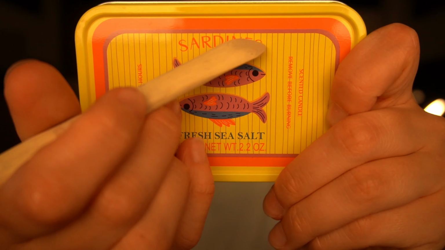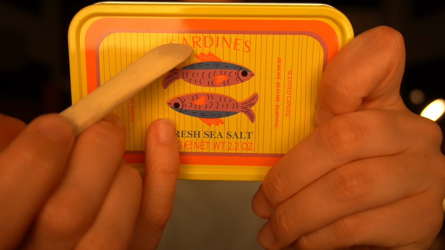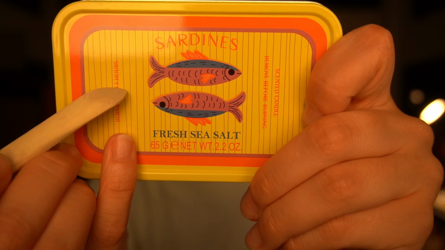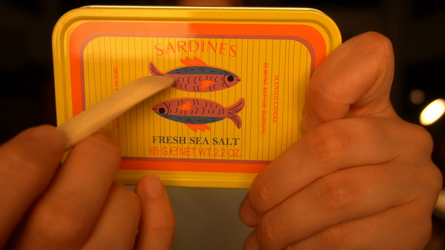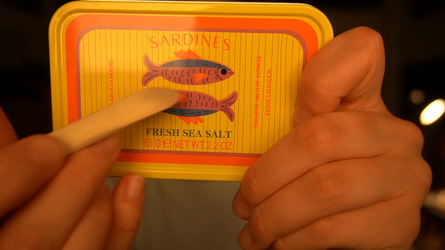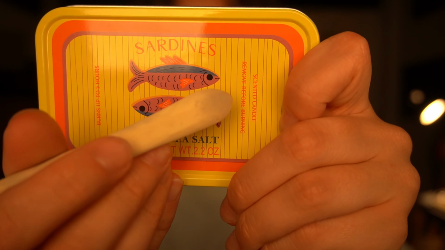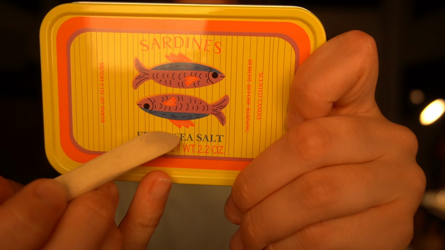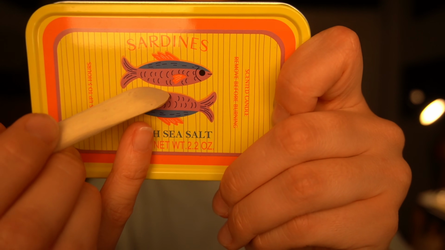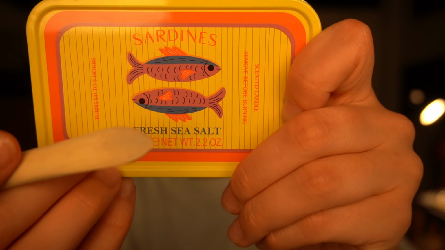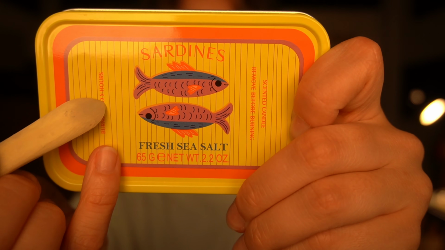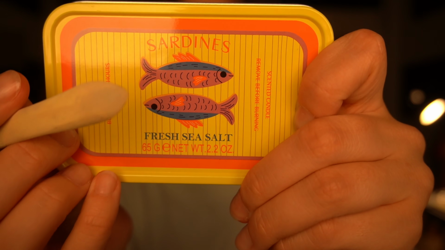Okay. What colour are the words? This word right here. What colour? What colour are these words? And these words? Okay. What colour is the whole tin? The background of this tin? Good. Are these words smaller or larger than these words? Okay, is this sardine smaller or larger than this sardine? It's the same, good. Is this word smaller or larger than these words?